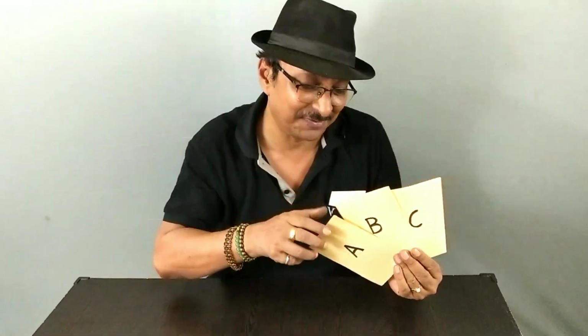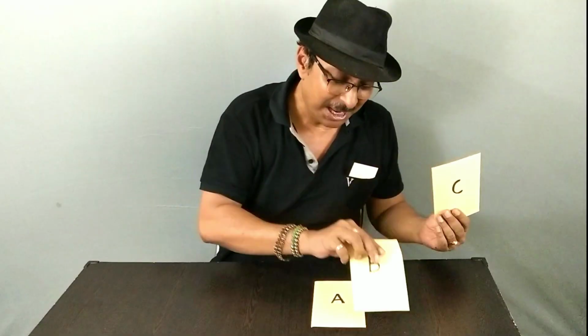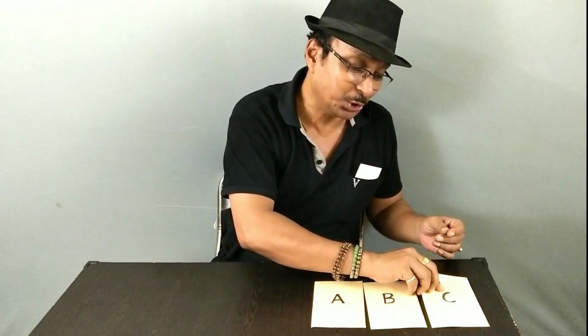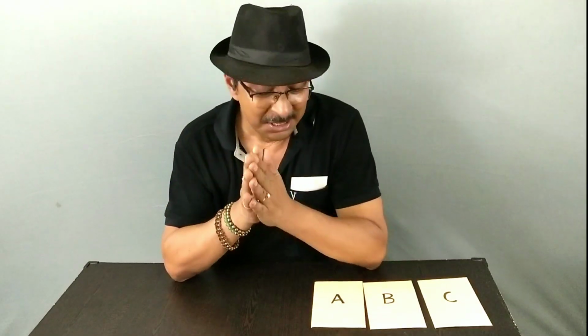So, without much ado, let me perform this trick for you first and then I'll tell you how to do it. So this is how it looks from the audience perspective. As there is nobody here today, I'll try my best to show you how it looks from the audience perspective so that you can understand how strong the effect is.